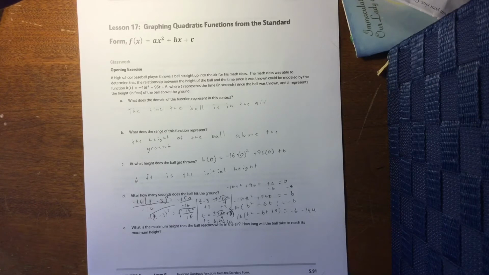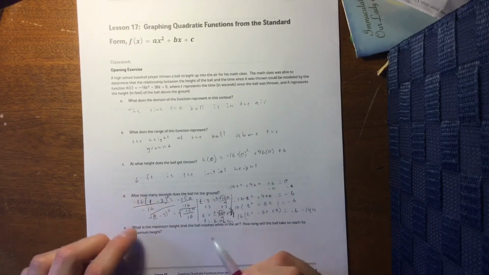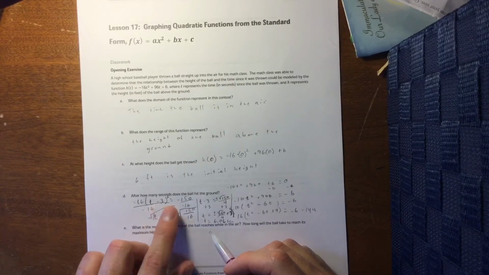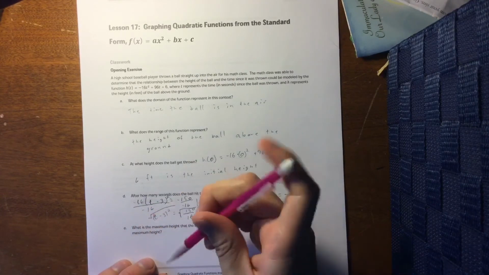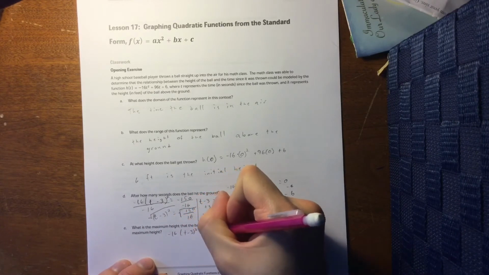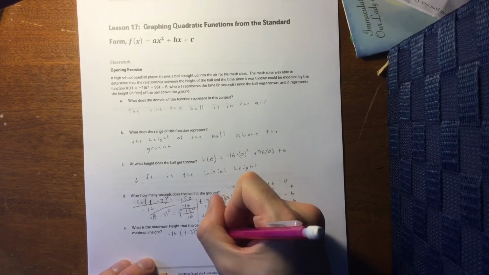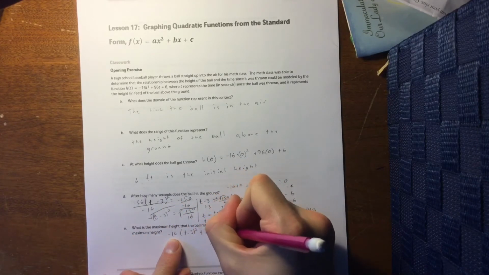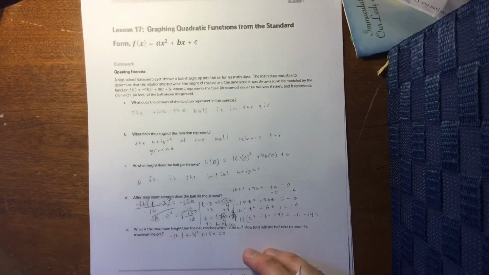It says, what is the maximum height of the ball while in the air? How long will it take to reach its maximum height? So if we think back to last lesson, we talked about vertex form, and that's the completed square form. So we can make this equal to 0 and have it together, and we'll have vertex form. So that'd be negative 16 (t - 3)^2, and we'd add that 150 to each side, so plus 150 equals 0. So now we have our vertex form.